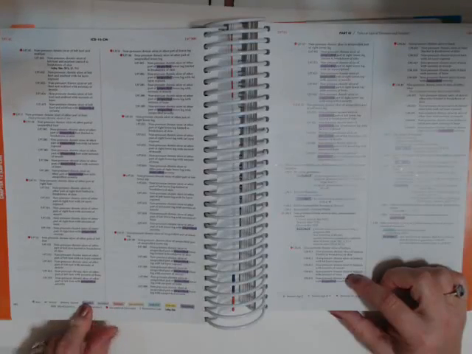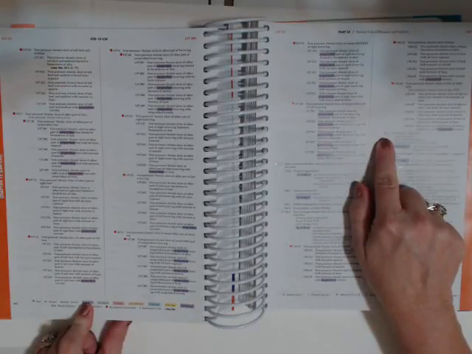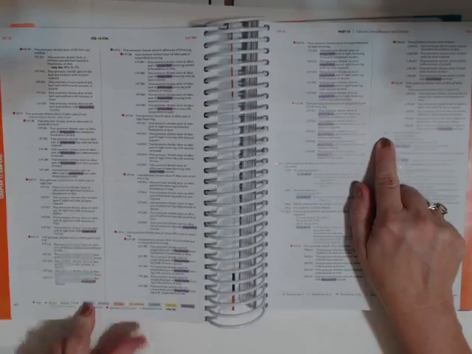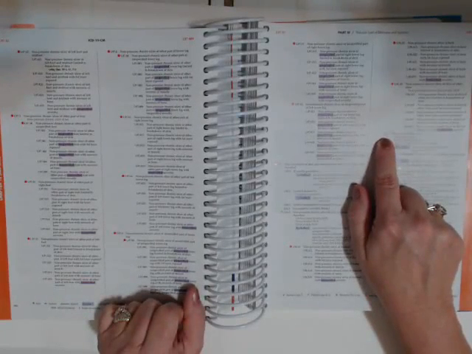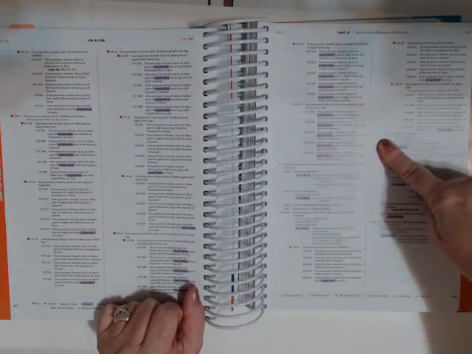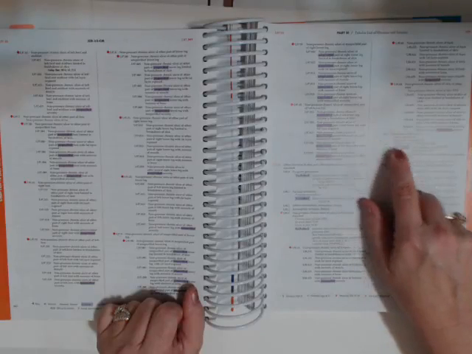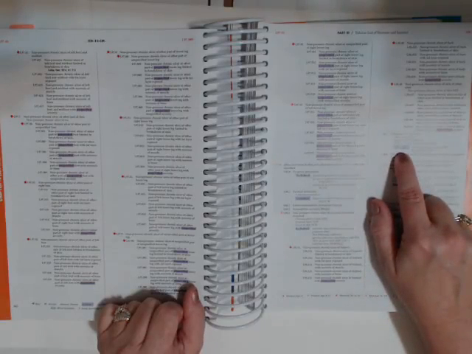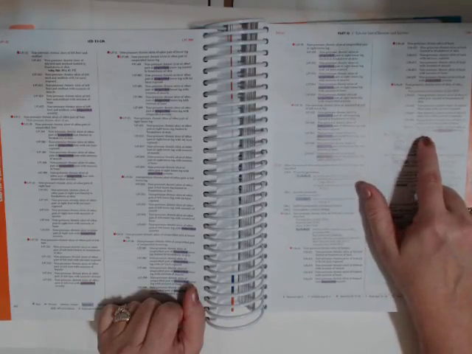When you have your excludes, look at code L98.5. We're not getting into how many numbers and letters we have yet. We're still just going through the conventions. L98.5 is on page 963, second column, third code down. L98.5 is mucinosis of the skin.